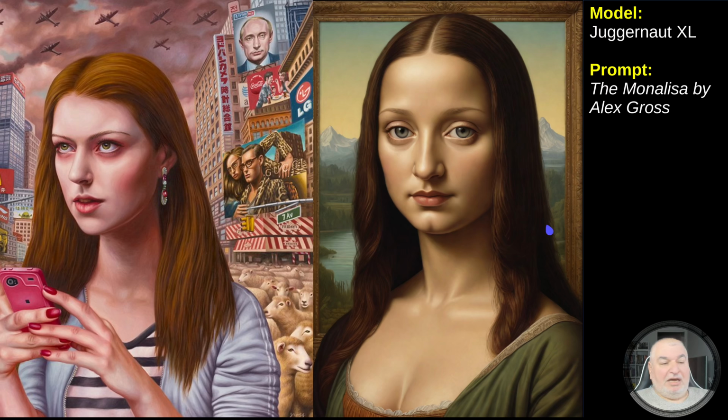But also the hair looks very similar. You see the hair is split in front and the back, as we see here. But I don't think the imitation is successful. We have the Mona Lisa. At least we have the Mona Lisa, but the background, I don't think it's successful. Maybe if I try a different image, maybe if I try multiple times, I could get a better result for Alex Gross.